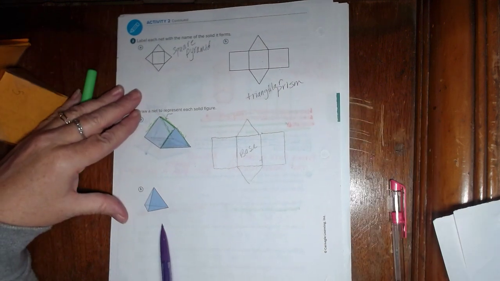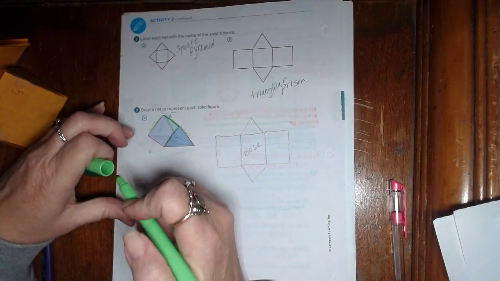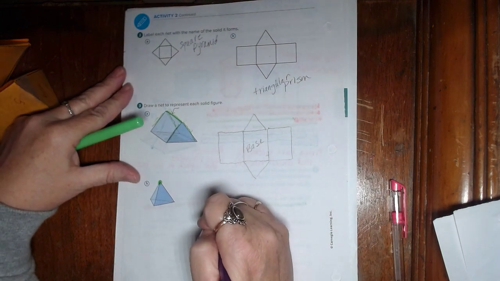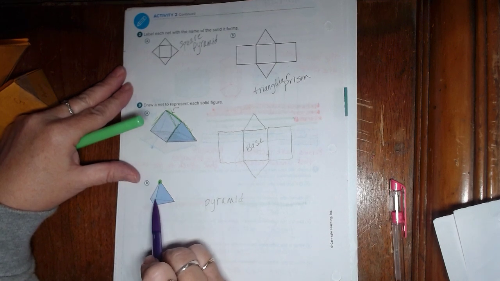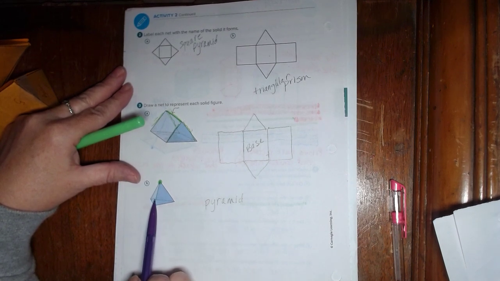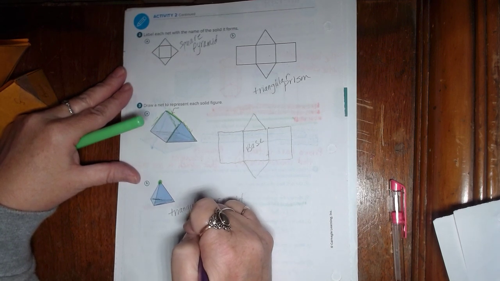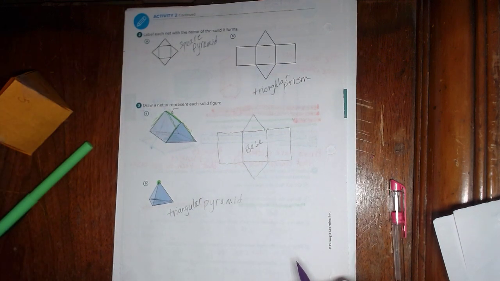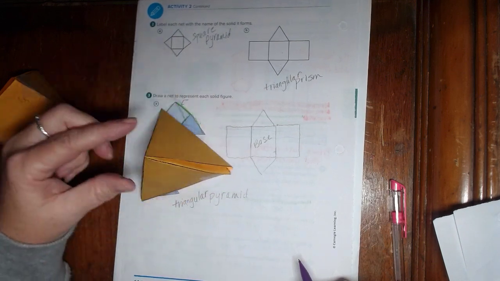Okay, so what about this one? Well, I see several triangles that come to a point. So I know it is a pyramid. So I see the faces of the pyramid connecting to the point, and then I'm going to look at the base at the bottom, which is a triangle. So it is a triangular pyramid, which is this one. There's the base and the triangles.